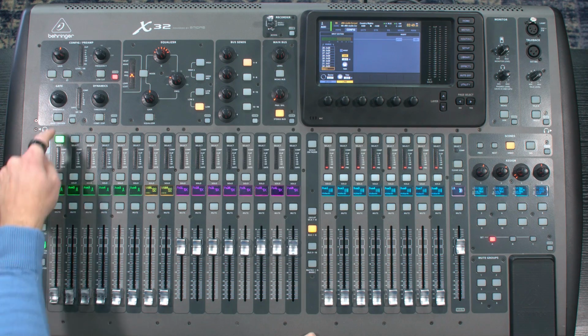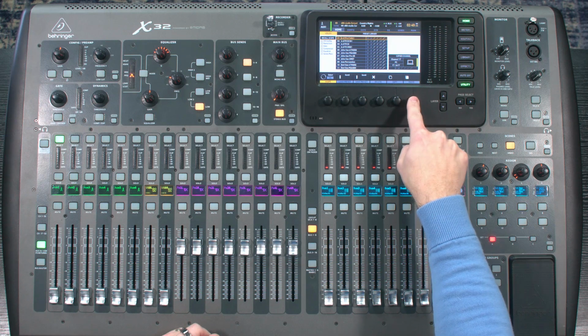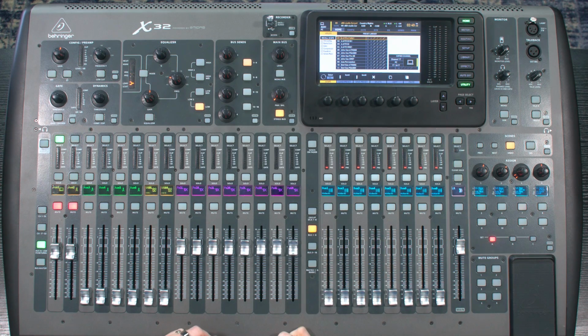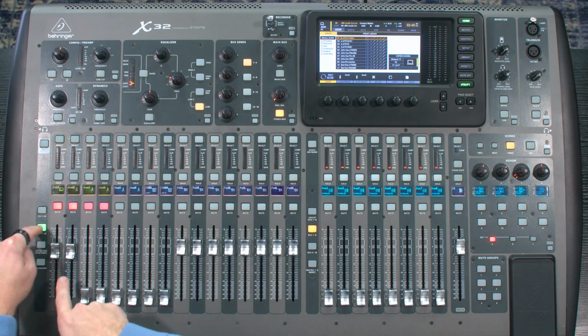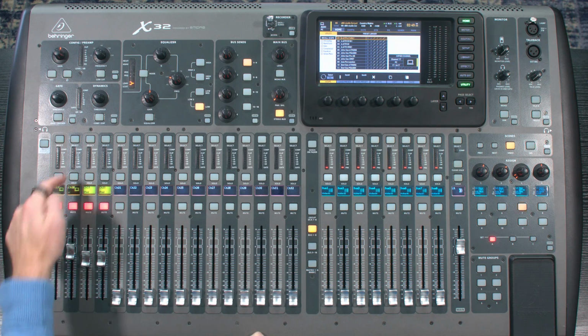So we have confirmed. And now what I'm going to do is press Home, Utility, and paste my channel 17 to my aux 1, and press Confirm. So now we can see that if I'm going between my aux 1 and my channel 17, these two things are identical.